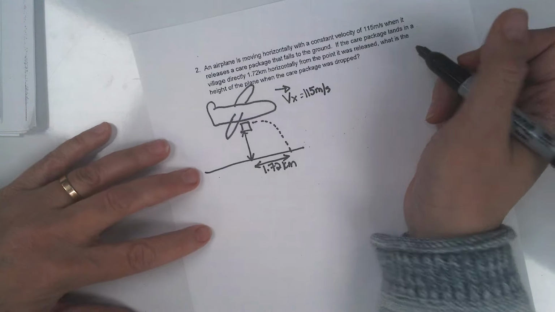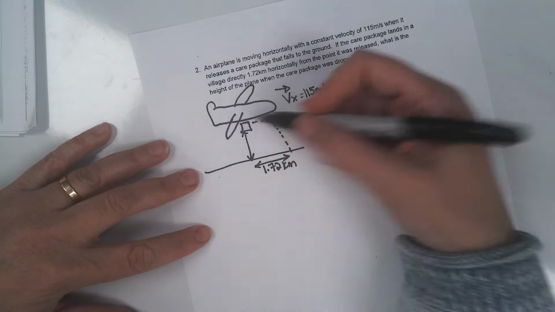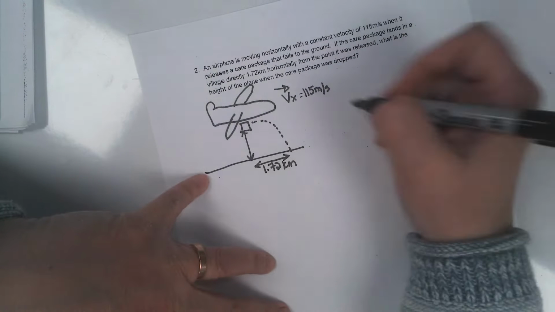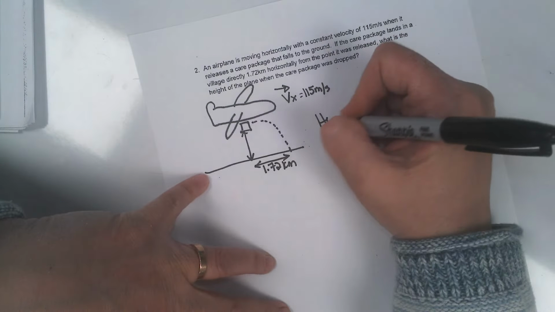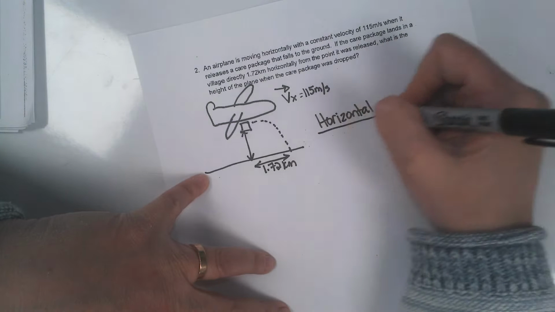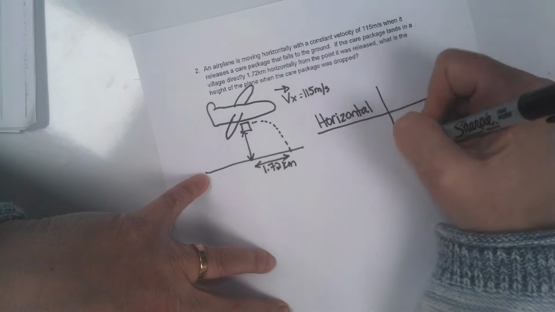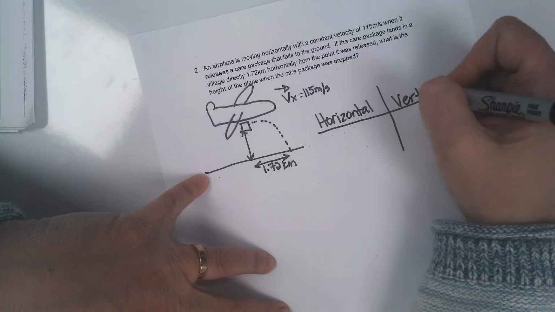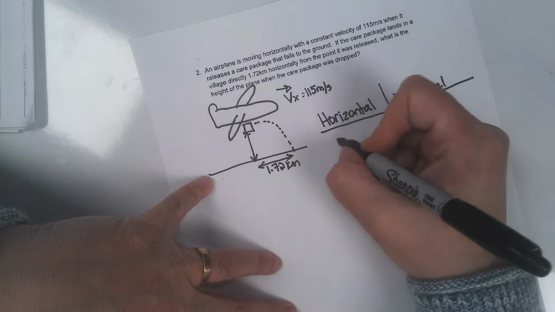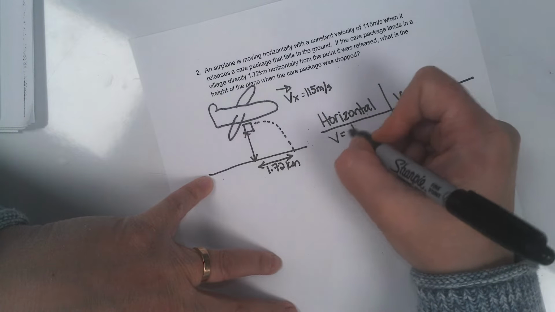So it's asking me what's the height of the plane when this package was dropped. So we need to break this down into 2 pieces. A horizontal piece and a vertical piece. So in the horizontal, this formula always reigns.